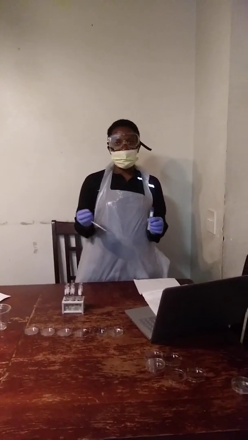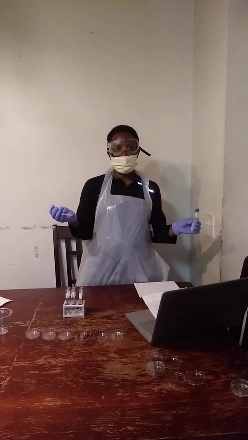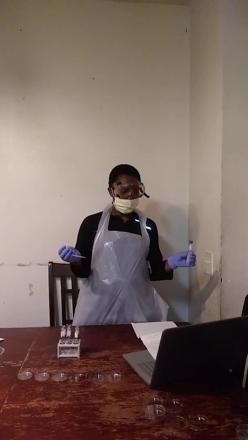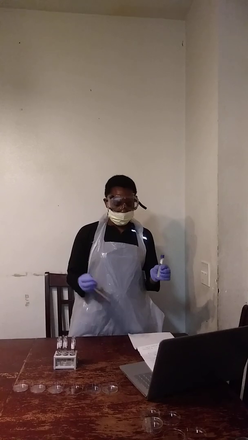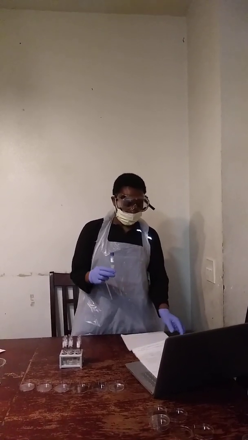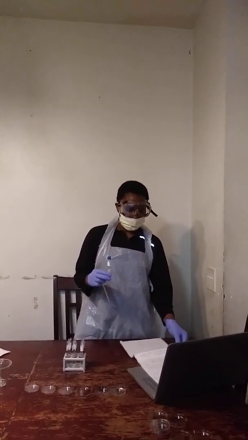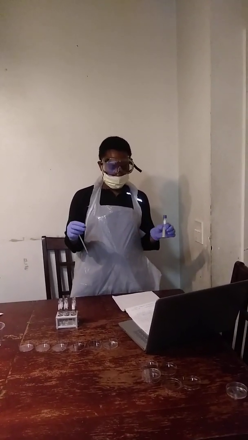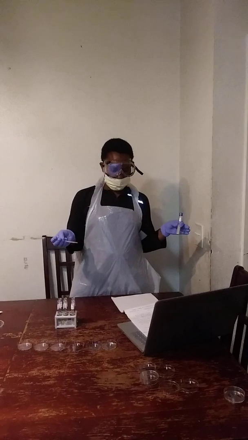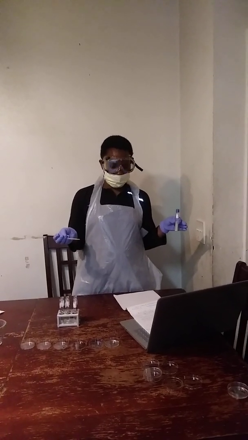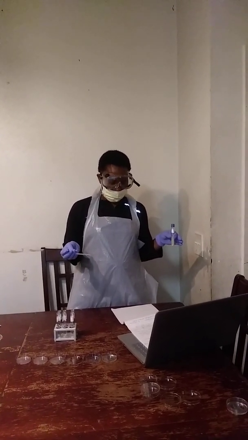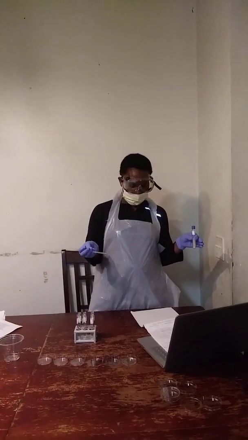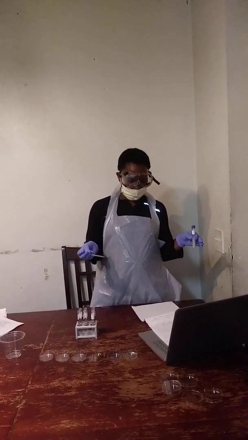And I already prepared my cultures yesterday. I'm using the yeast to show how I can calculate for CFU, and also explain more about the colony forming unit.